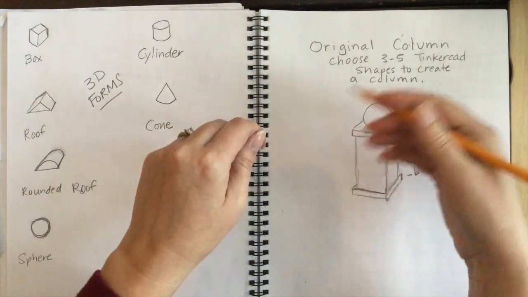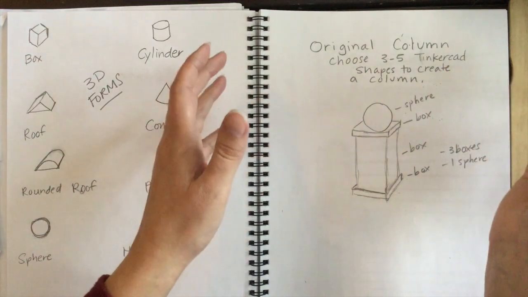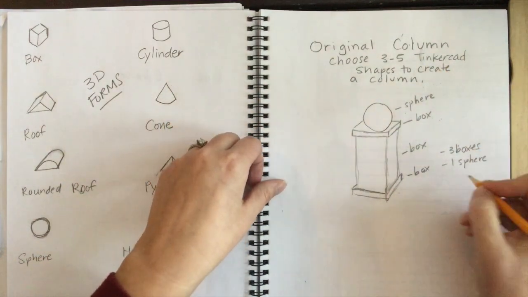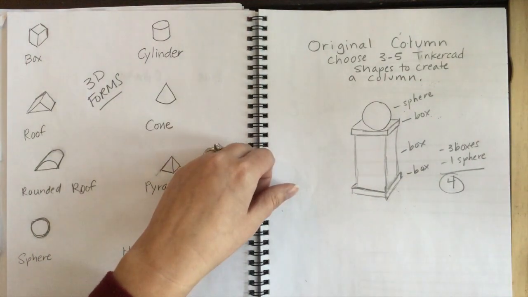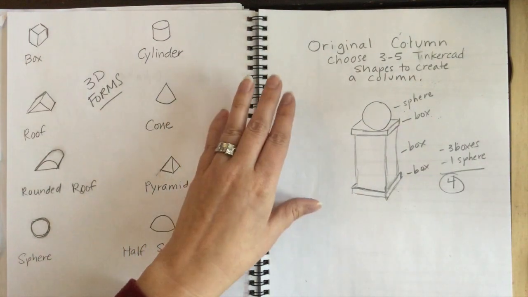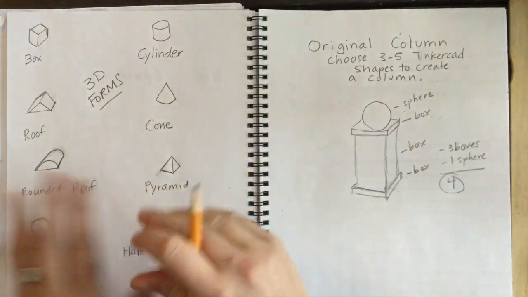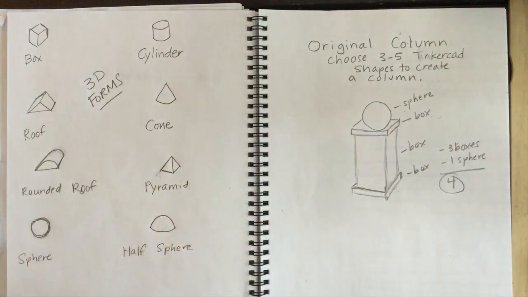If you want to do a couple different sketches, that's fine. You can make several different sketches. But again, all I have done is I have taken 4 shapes. I haven't gone over 5. Keep it simple, because the simpler it is, the easier it's going to be once we transfer into Tinkercad, okay?